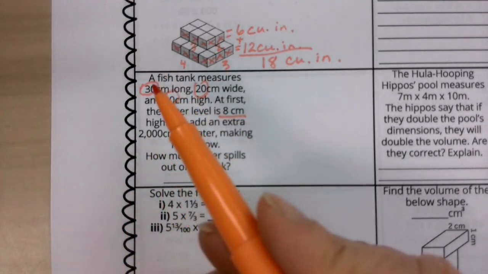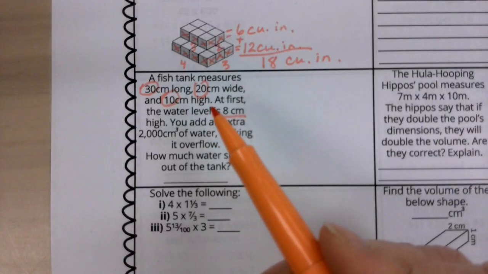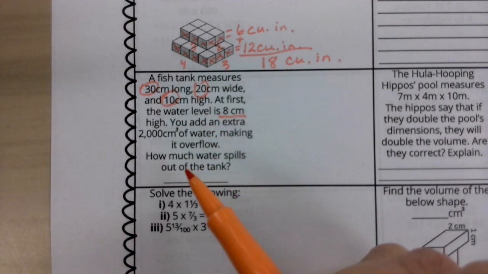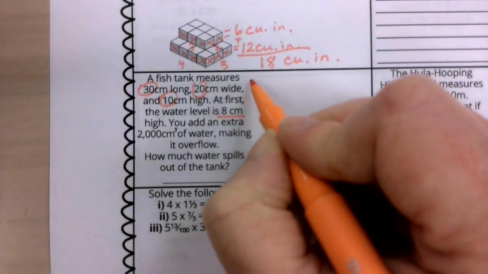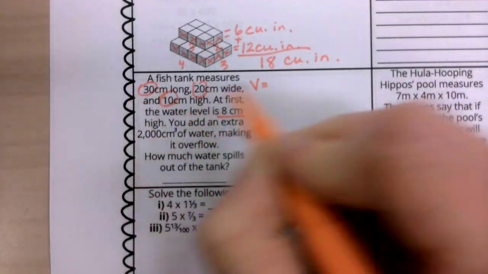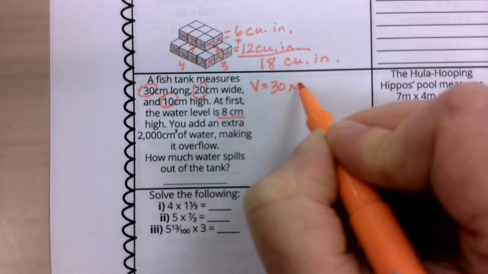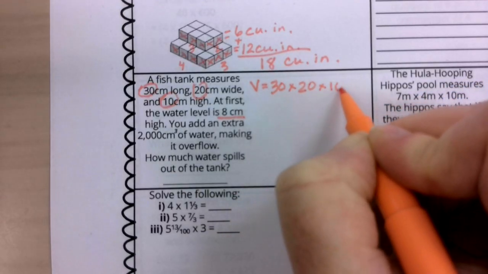So first, let's start with this overall first sentence to see truly what the capacity is, or the volume of the fish tank. The fish tank has a volume, a maximum, that it can be filled with 30 times 20 times 10.